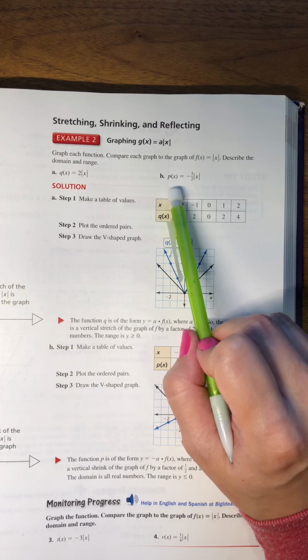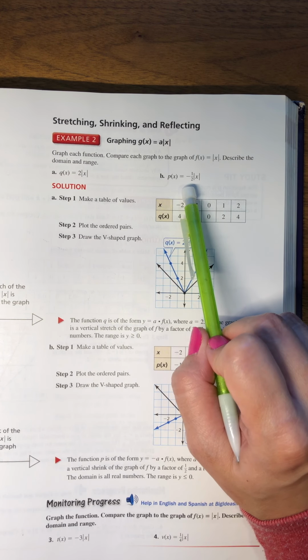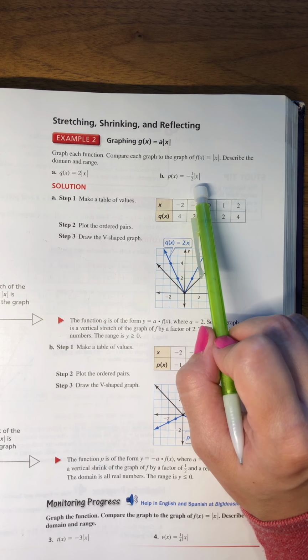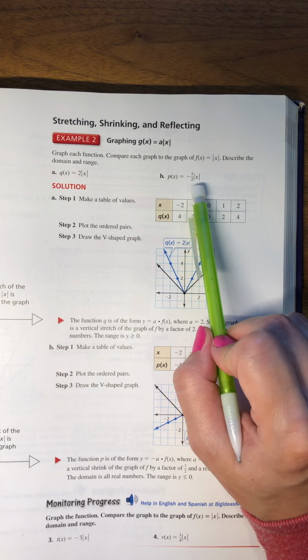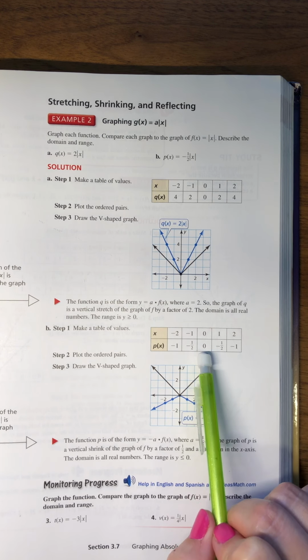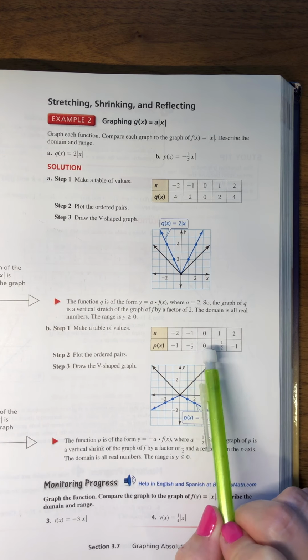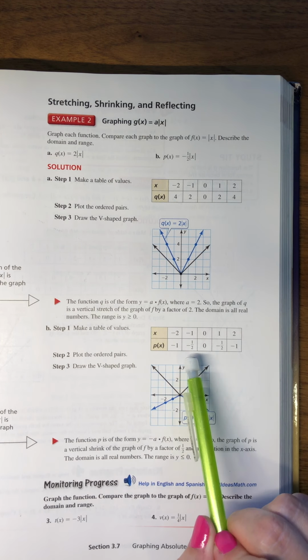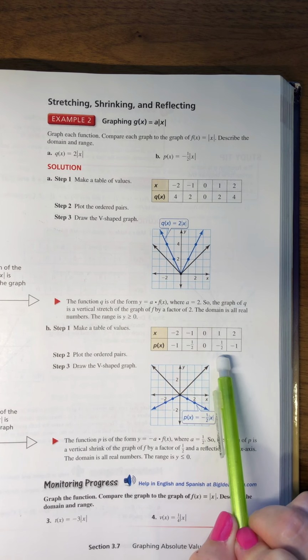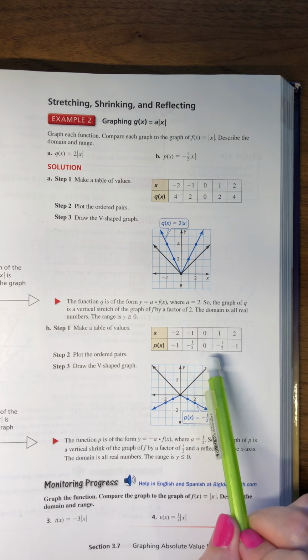Let's talk about the second one. Negative 1/2 times the absolute value of x. Again, the h is 0 and the k is 0. So I'm just going to look down here. Our t-table has 0, 0 in the middle, 2 numbers down and 2 numbers up, and you find your values here. If you don't want to have these fractions in your t-table, you could go by 2s, but it doesn't matter, they didn't care. And then look at how their graph looks.